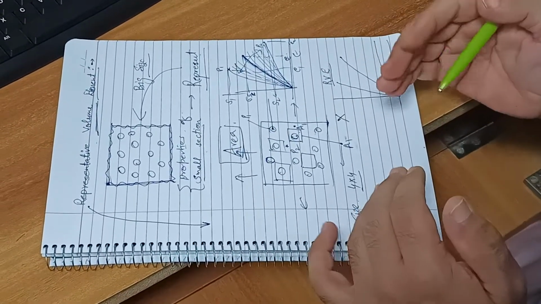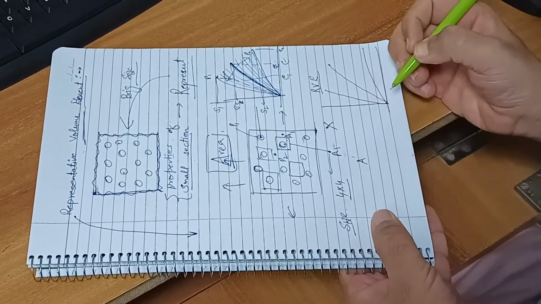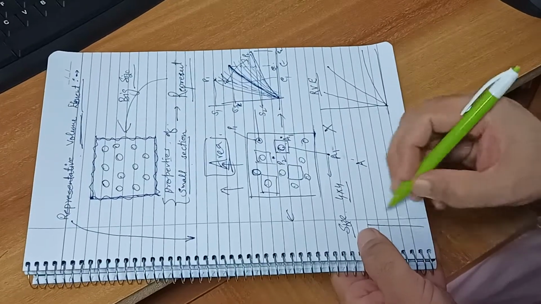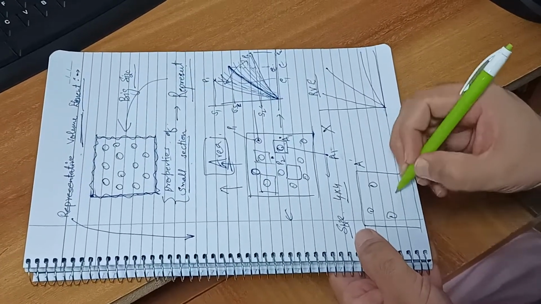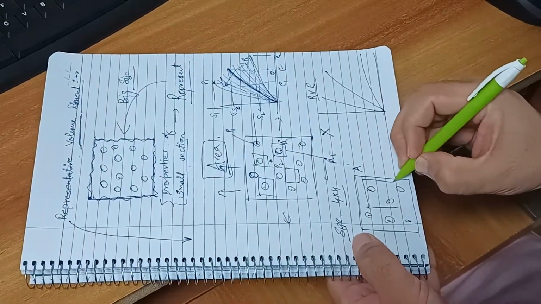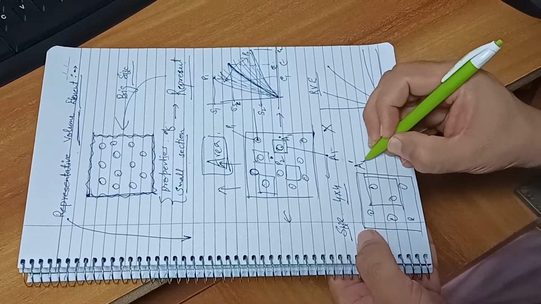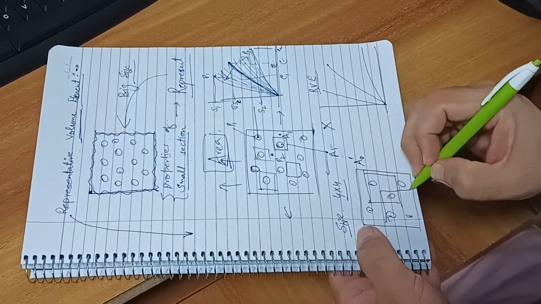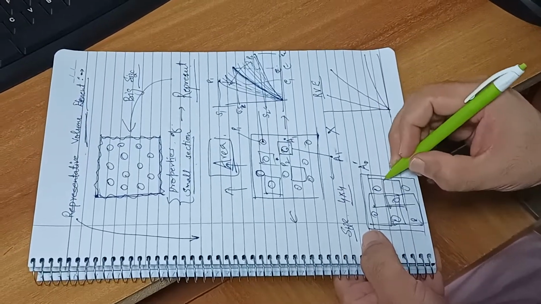Now what I will do, I will increase the size. I'll do this A naught. So A naught is a little bit bigger. So let's say this is A naught, A1, and inside this I can take another like this. They can be overlapping, there is no problem.